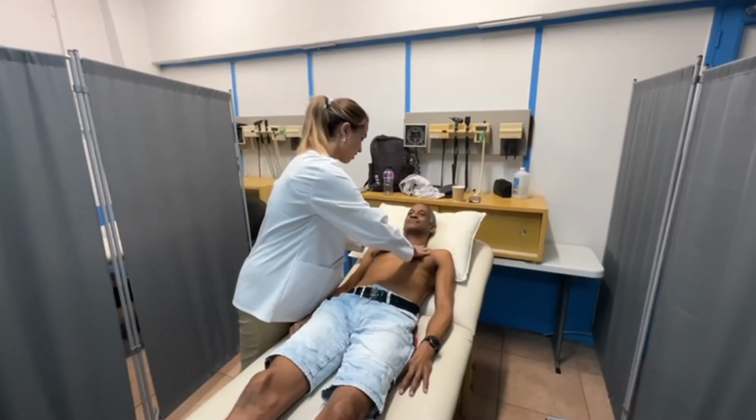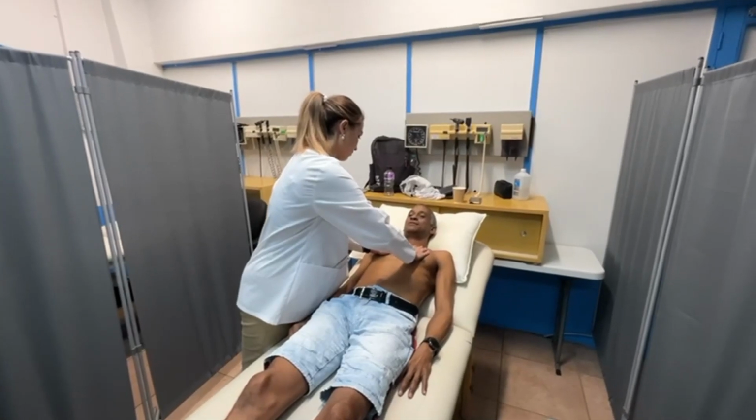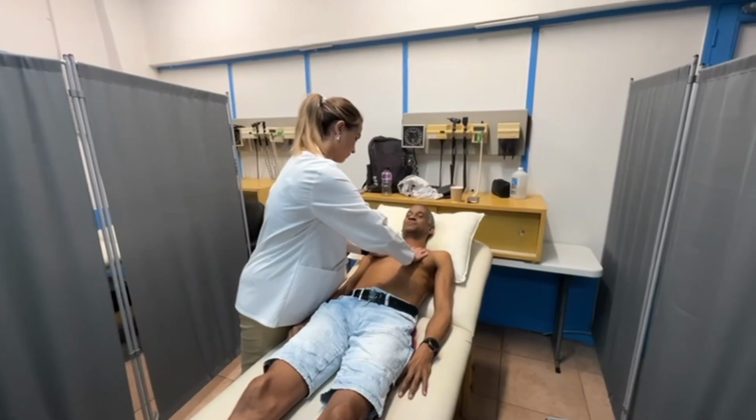chest wall with respiration. Similarly, I place my hand flat over the sternum and ask the patient to take a deep breath. I'm looking for an increase in the anteroposterior diameter or pump handle movement.